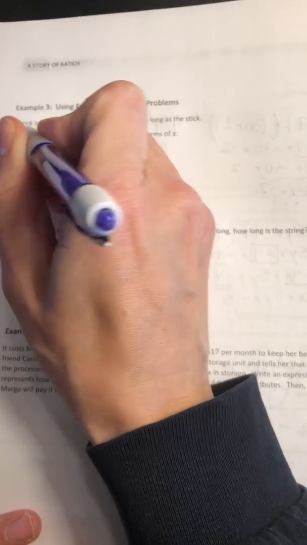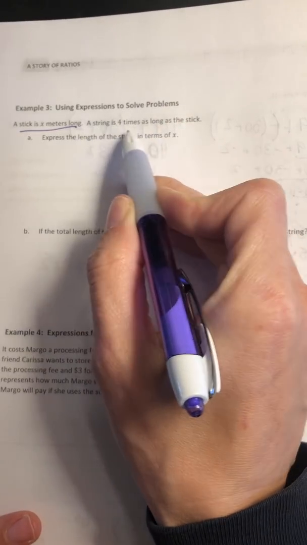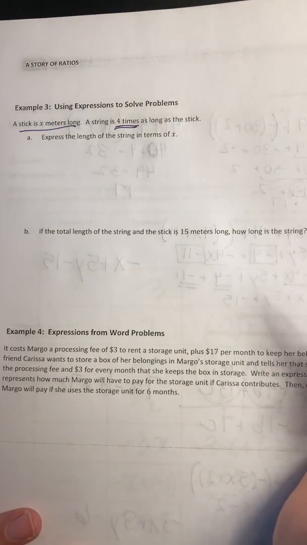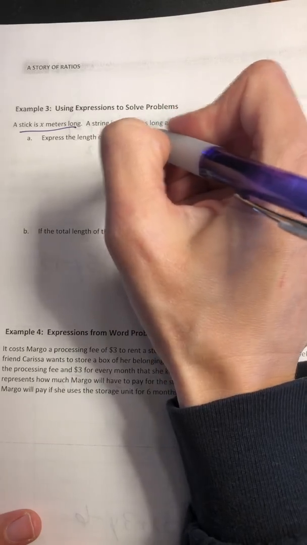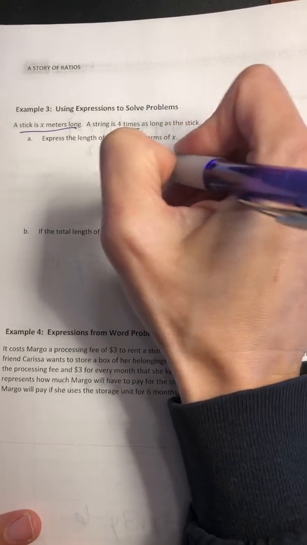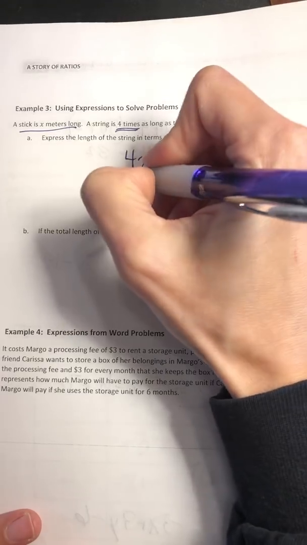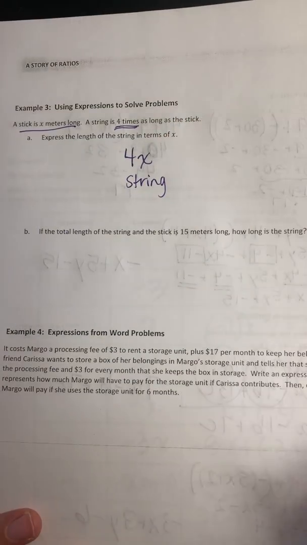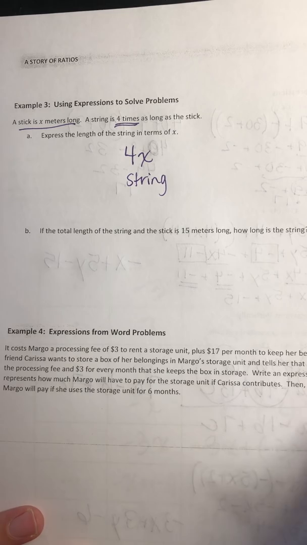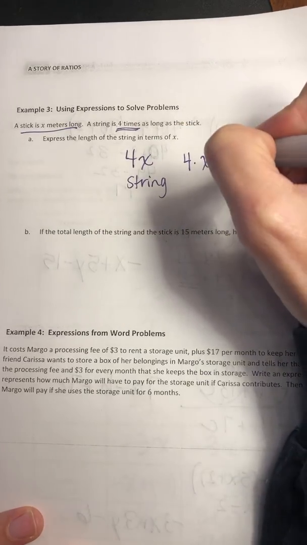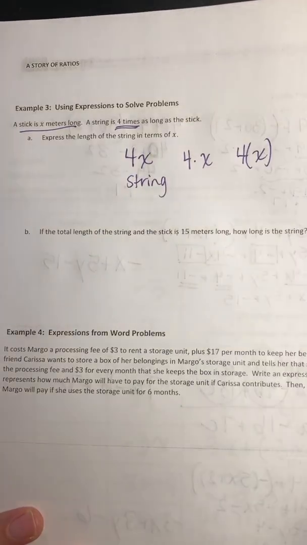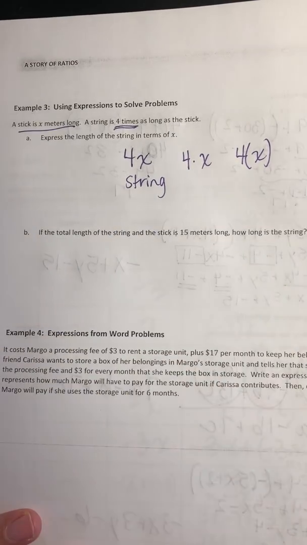So we know that the stick is x, and we don't know how long the string is, but the string refers back to the stick, and it's 4 times as long. So if the stick is x and the string is 4 times that, I would write 4 times x for the string. You could write it with the dot if you wanted to, or with parentheses, but pretty much right now you're going to see it like this with nothing in between.